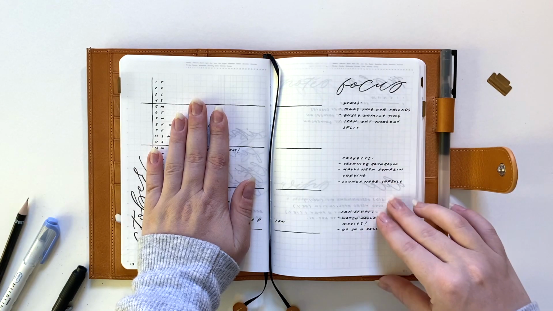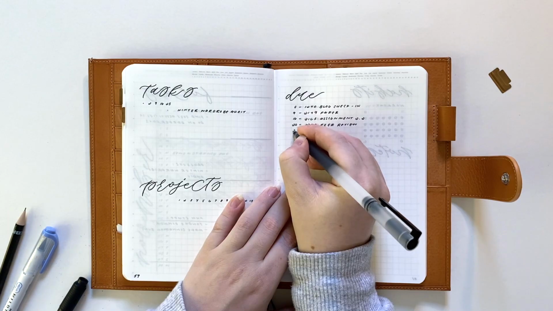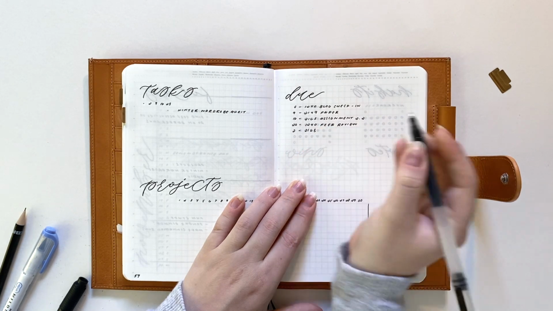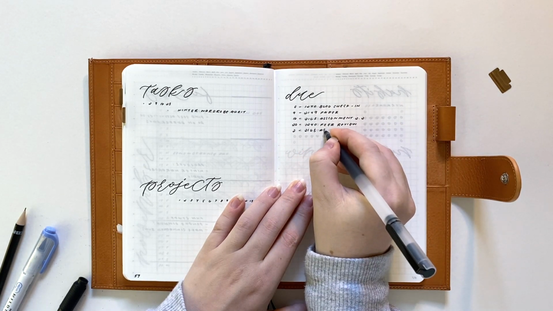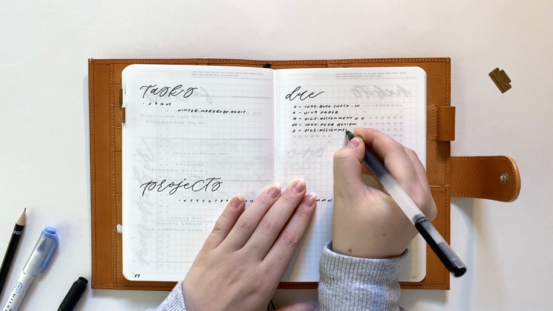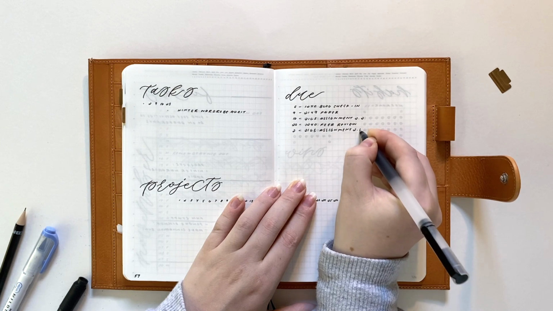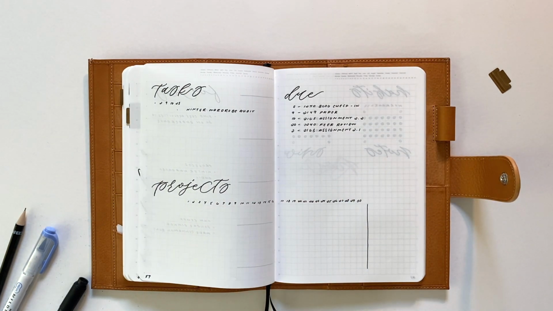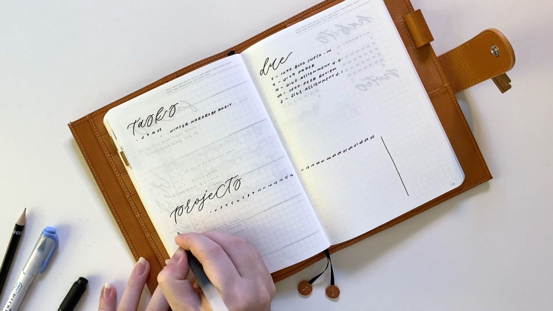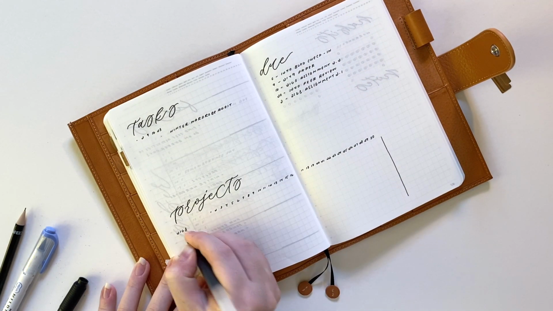I also have another section which is on the next page, and this is a spot where I like to write down just my due dates for the upcoming month that I have to do for grad school. And these due dates are migrated in from my future log spread. Once I have all of the projects that I have to do for the month written down, then I go into the planning and prepping phase with my project timeline.